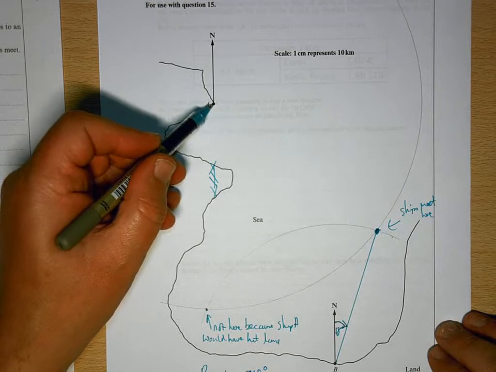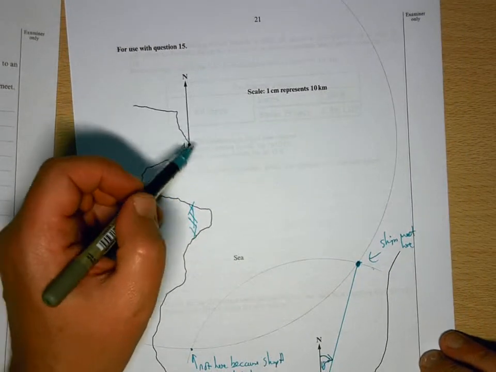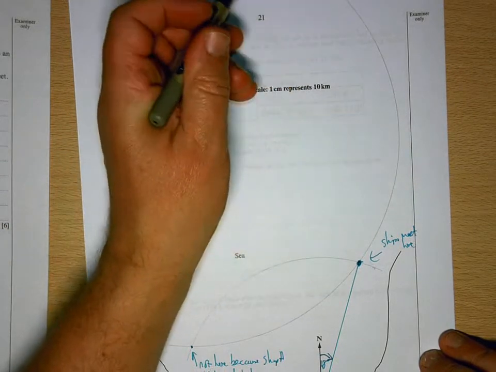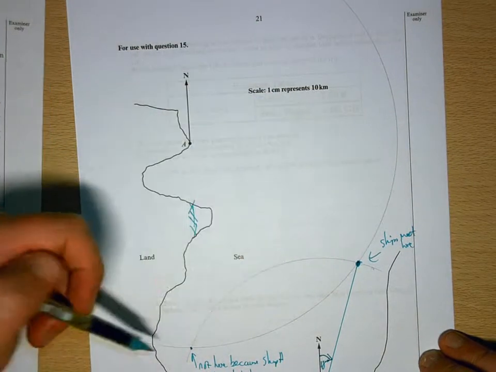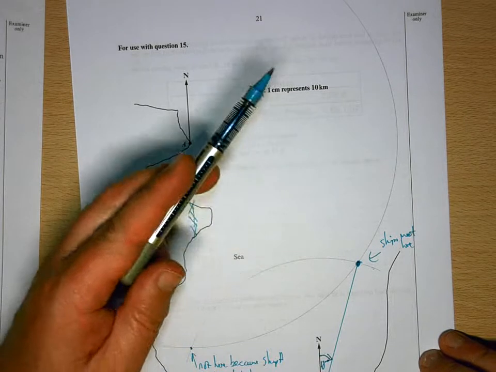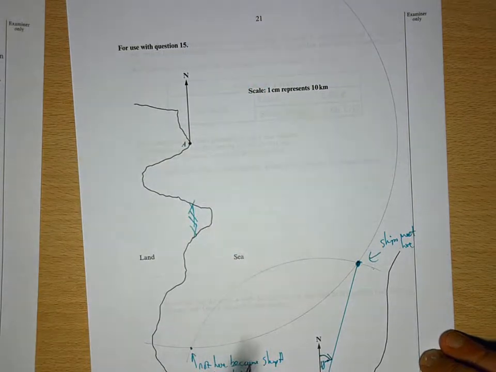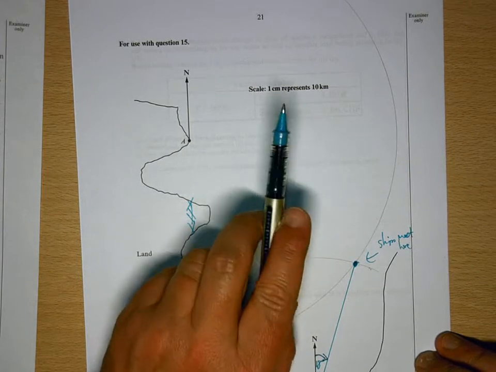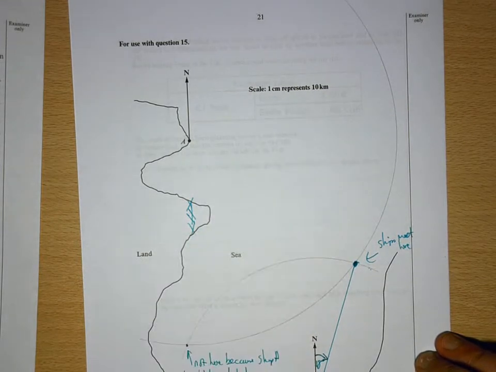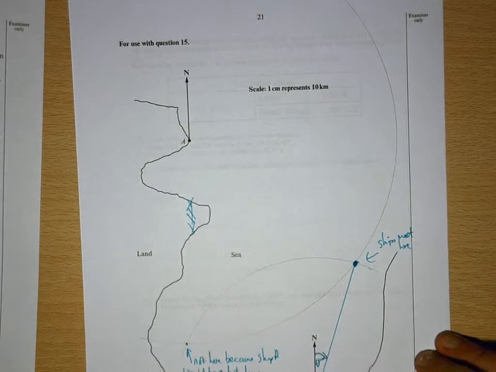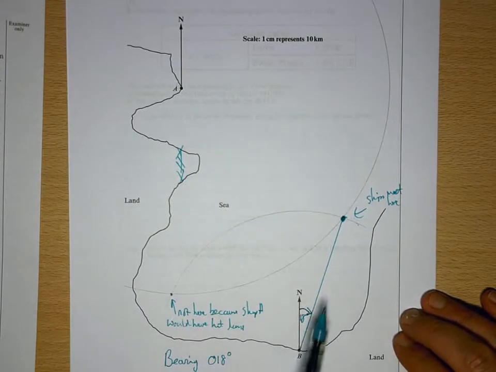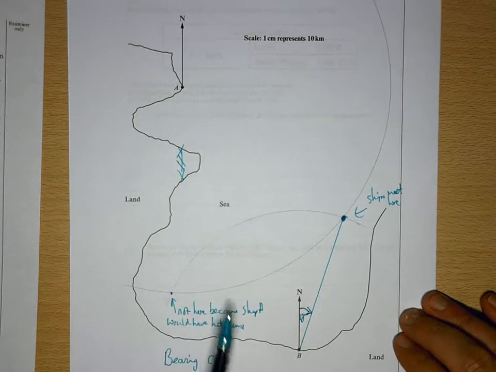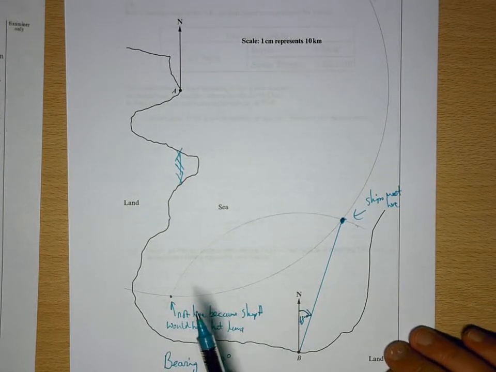And because it's fixed, that's going to be a radius of a circle 12 centimeters. So that's that circle there. So I know that the ship is somewhere on that curve. Ship A is. The second ship is going to be 8 centimeters from B. So I do the same. I open my compass point on B, open it out 8 centimeters, draw an arc. Where the two curves cross is where the ship is, except here they cross in two places.